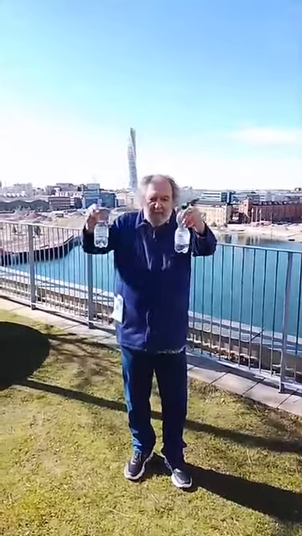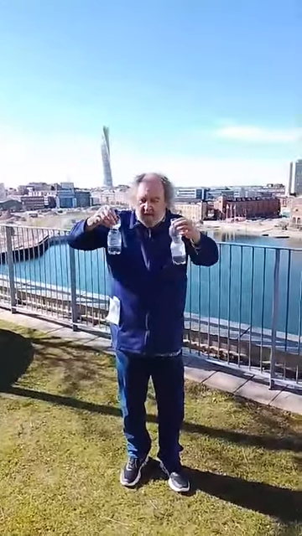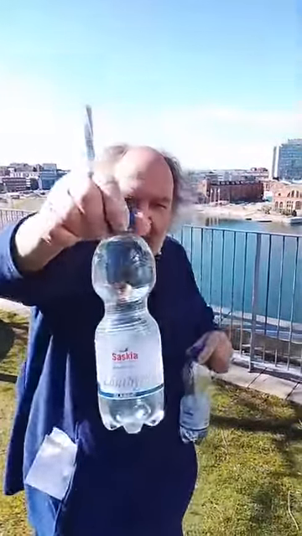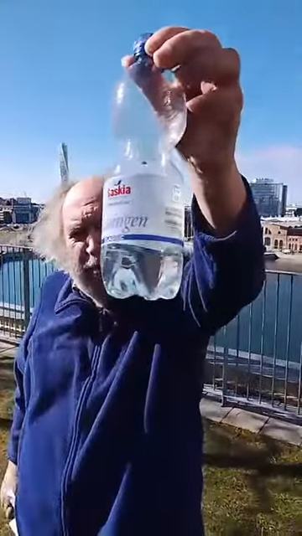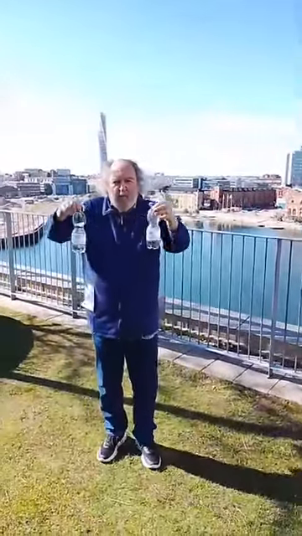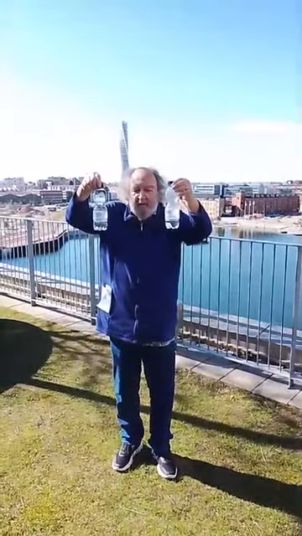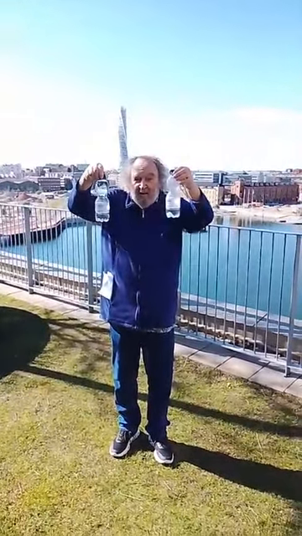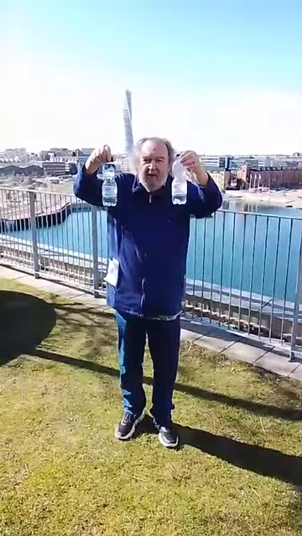What I have is two bottles here, bottles of water. One bottle is full and one bottle has a little bit of water in the bottom, not much. And my question to you is, which bottle falls first? When I drop them, same height, which bottle falls first? I hope you're having a guess at home. Let's watch.